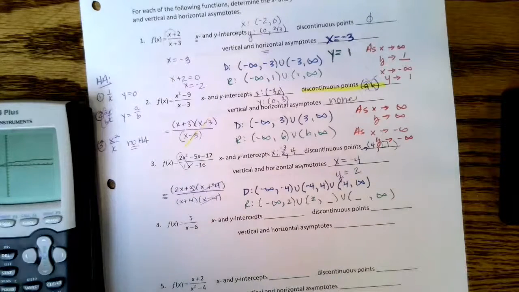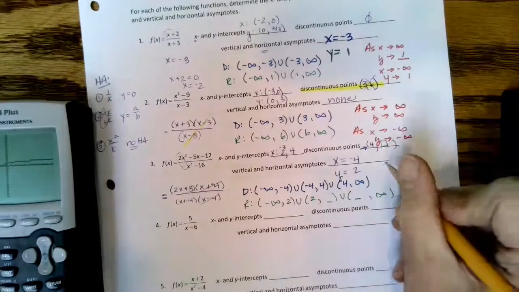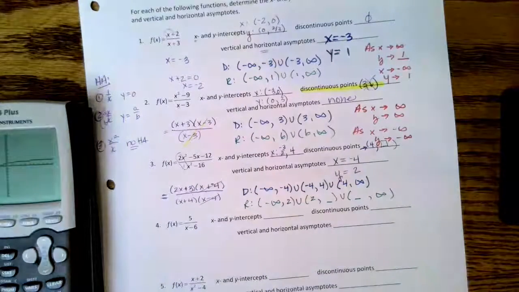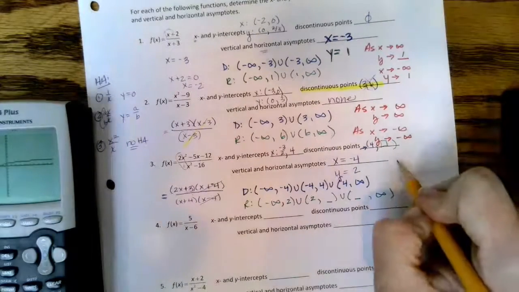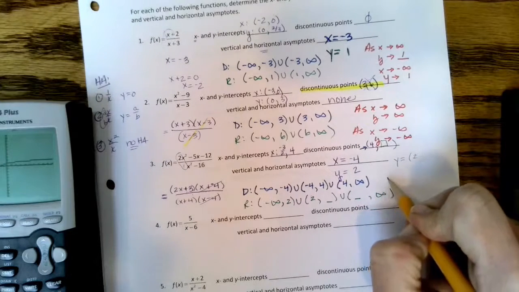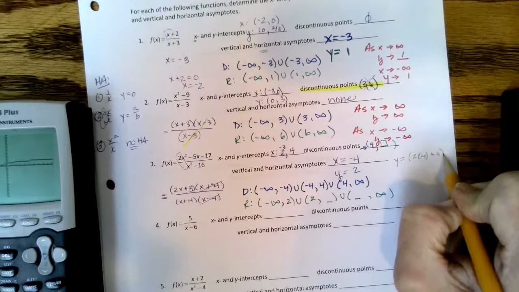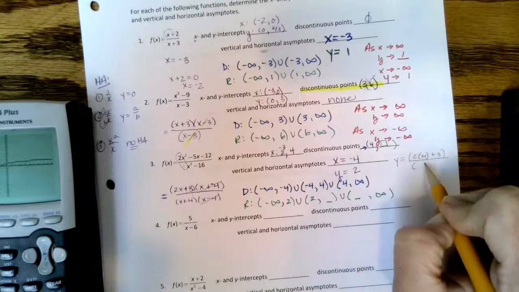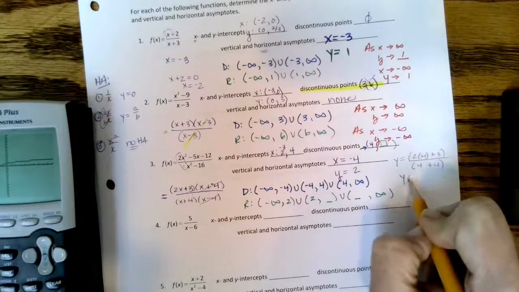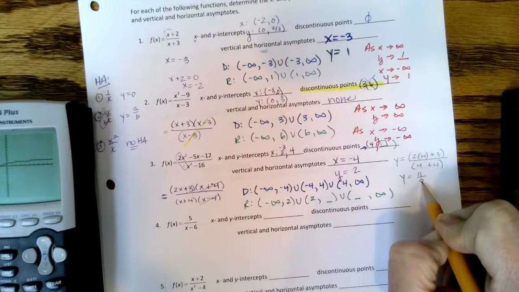So when I go ahead and I put an input of 4 into this function, I wind up with the following math. So I'll have y is equal to 2 times my input, which is 4, plus 3 over my input of 4 plus 4. So my y is equal to, that's 8 plus 3 is 11 over 8.